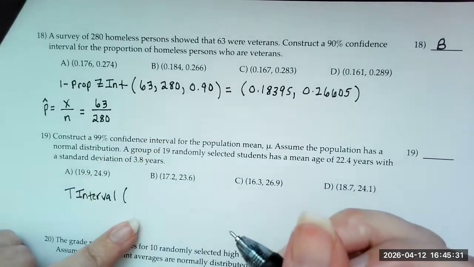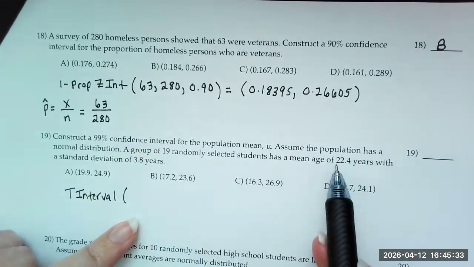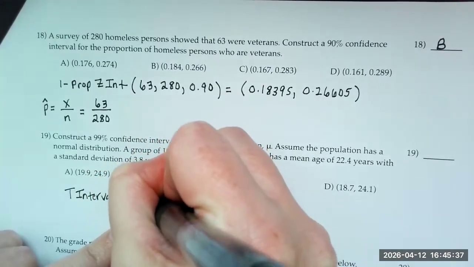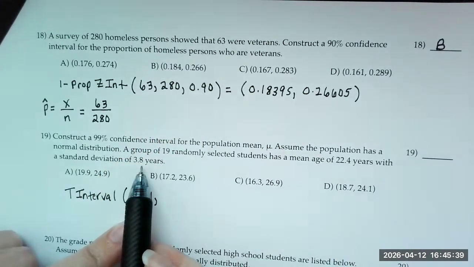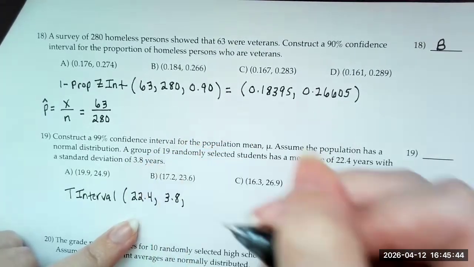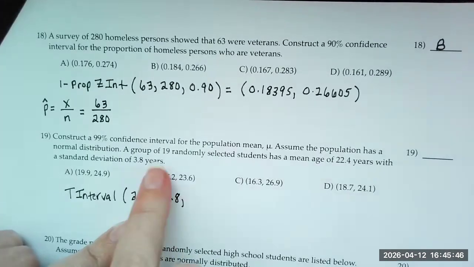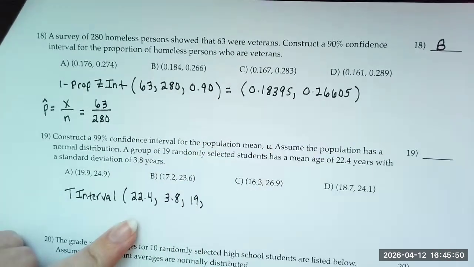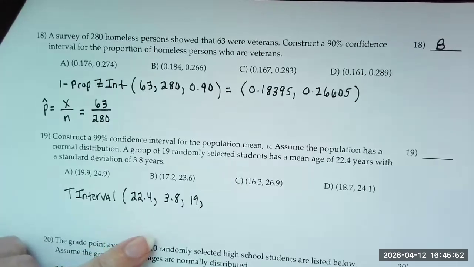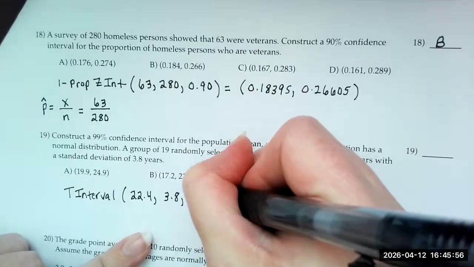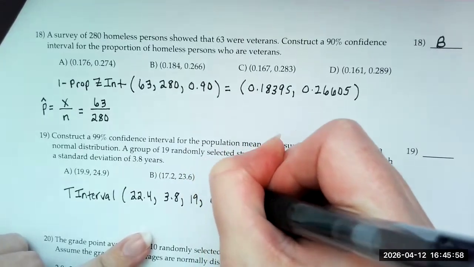So the first number that they want is the sample mean. The sample mean is 22.4. The second number that they want is the sample standard deviation. That's the 3.8. The third number that they want is the sample size. They told us 19. And the last number that we're supposed to enter is the confidence level. This one wanted 99%, so we enter 0.99.